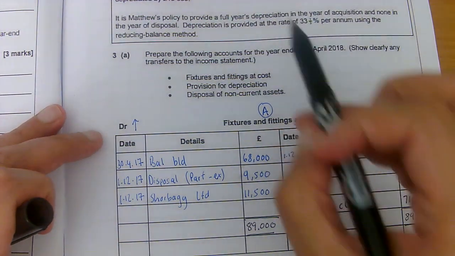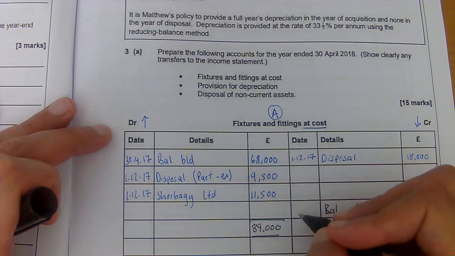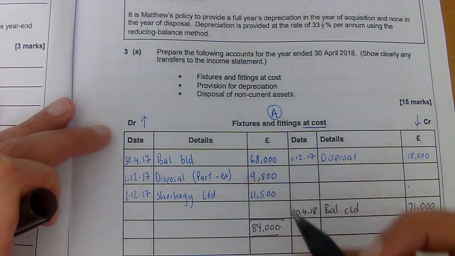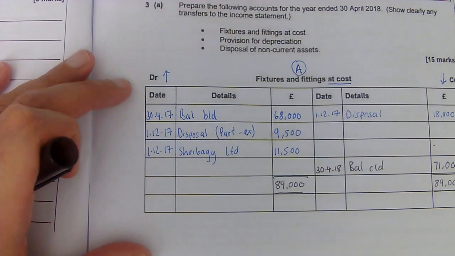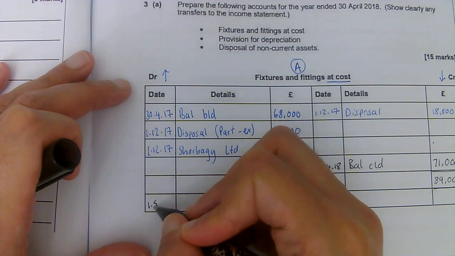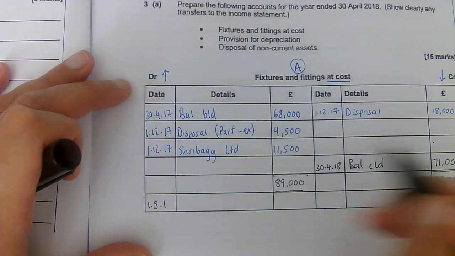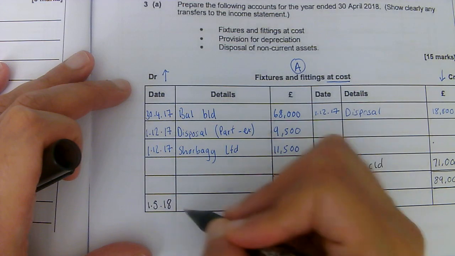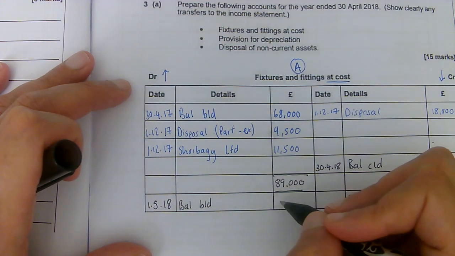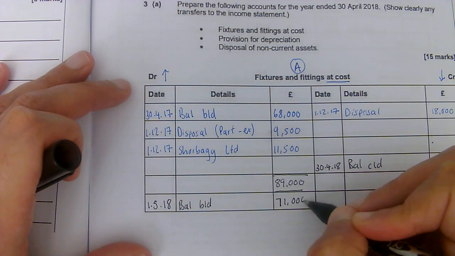This would be called balance carry down. And this happens at the end of the year, so the 30th of April 2018. And then the balance brought down is always done the day after, so this will be the 1st of May 2018, for the same amount of 71,000.